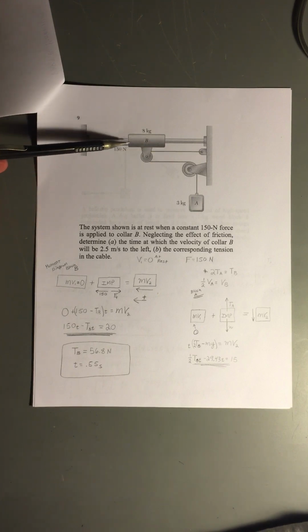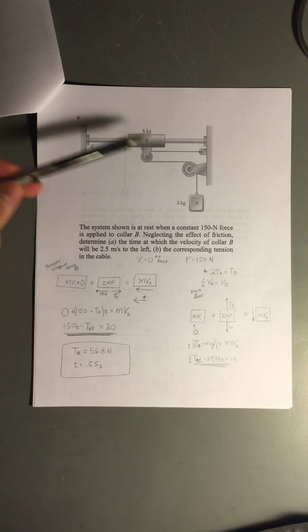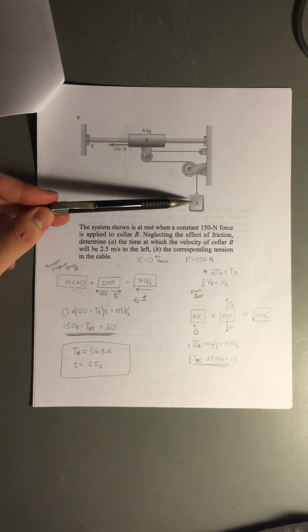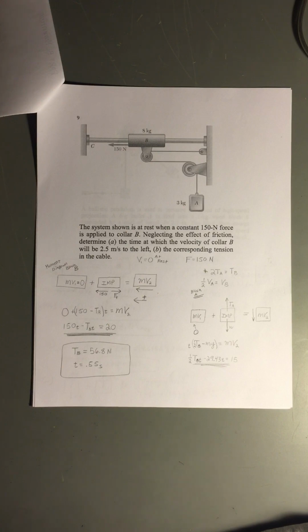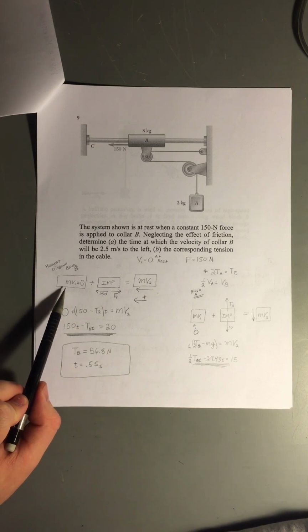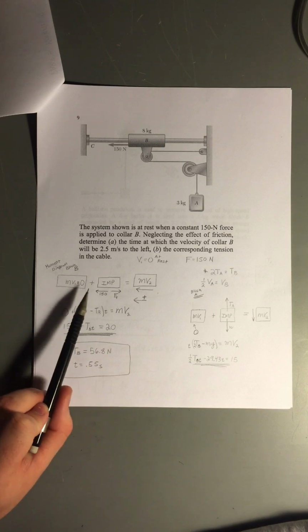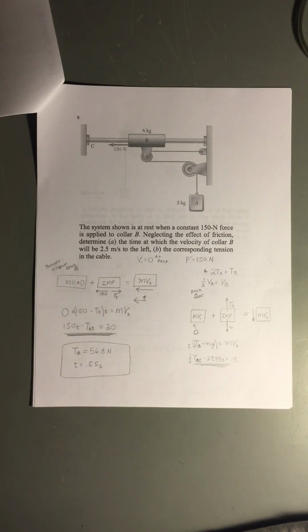On this collar here at B, there's actually a 150 Newton force pulling to the left, as well as the force caused by weight A falling towards the ground. And so we had to take both of those into consideration. So I started by drawing a momentum diagram of block B here. We have the momentum initially plus the impulse equals the momentum after.